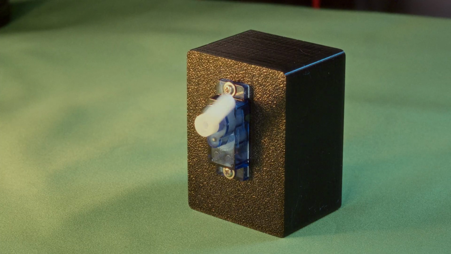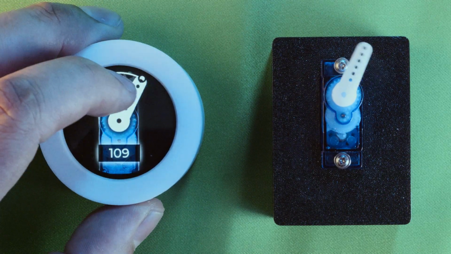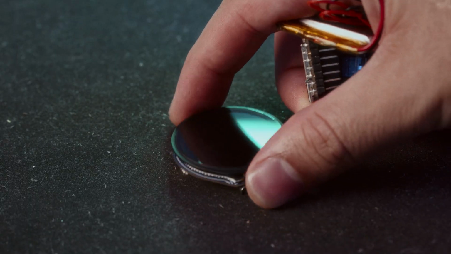If you're new to ESP-based touchscreens, be sure to watch my previous video to get set up from scratch, because we're going to be picking up right from where we left off. So grab your components and let's dive in.